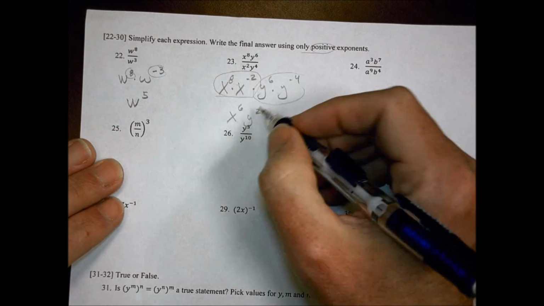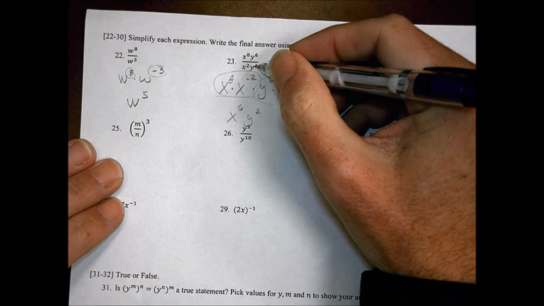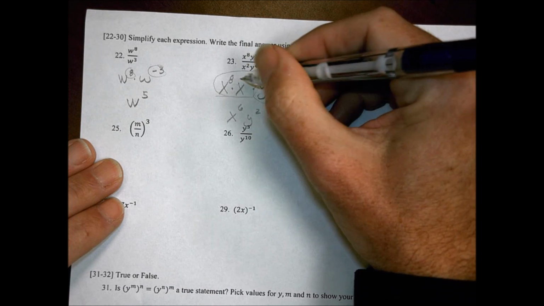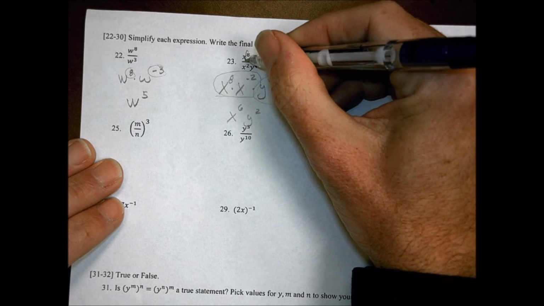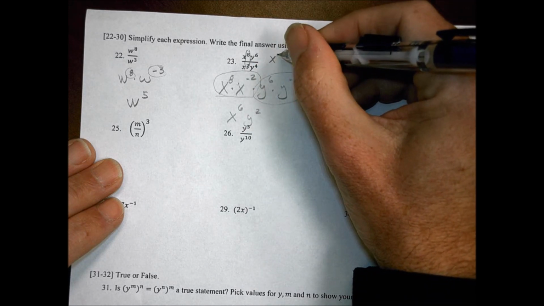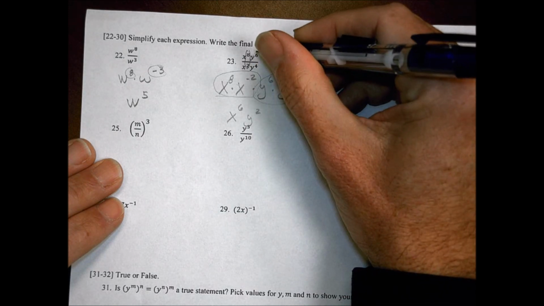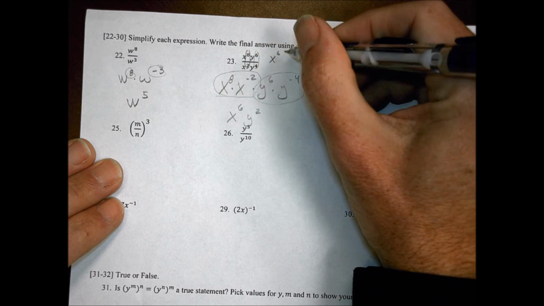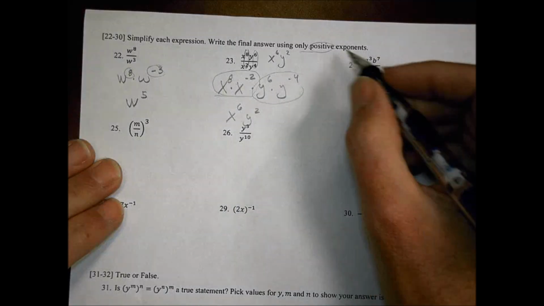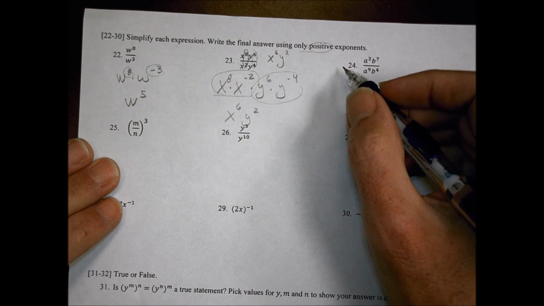But what you notice is that you could simply recognize, since they're already positive, that I could just do it without messing things up by rewriting. I could just do 8 minus 2 right there, which is going to be 6. And because it's 6, it stays up on top. And then 6 minus 4, which is 2, so it just stays up on top. The same idea. Let's try that method for number 24 real quick.